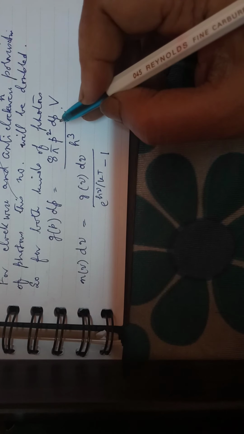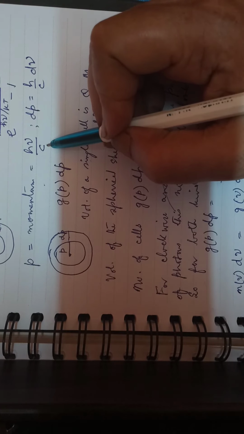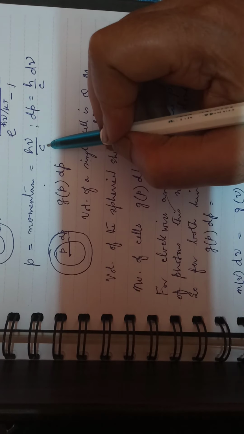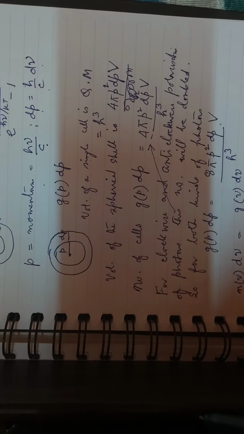We have done that before. You have to write your dp in terms of nu. See, it is here. p is equal to h nu by c. So put h nu by c for p, and for dp you put h by c d nu.